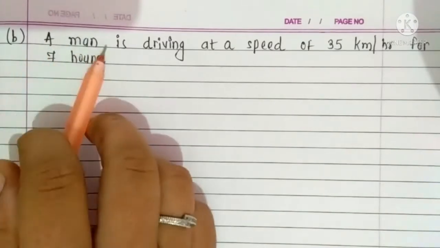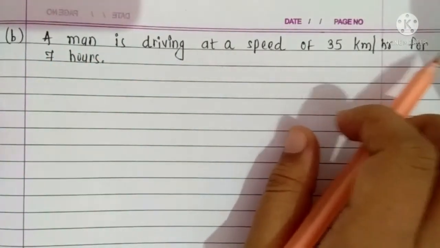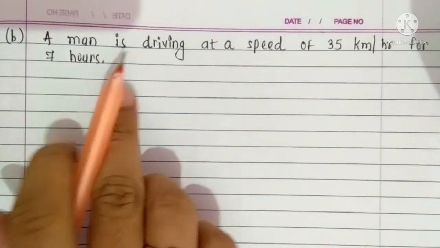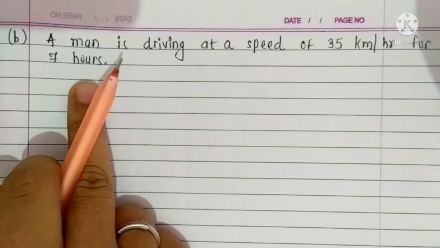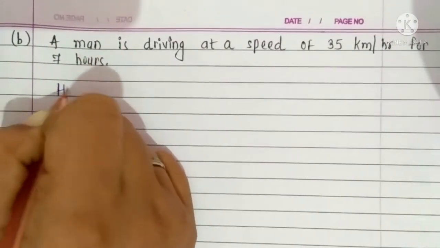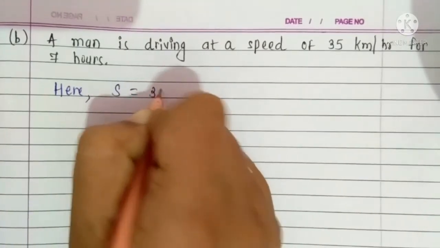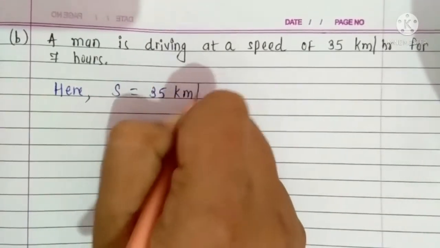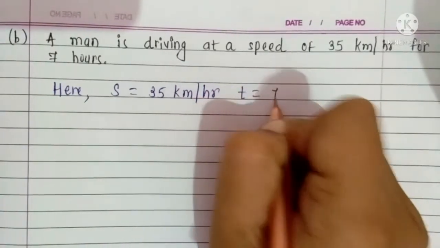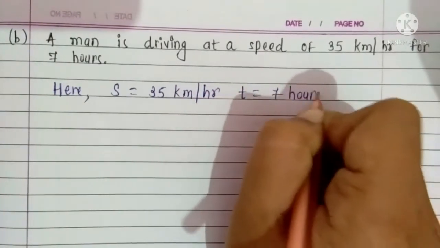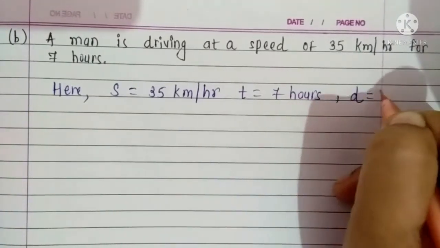Next B, a man is driving at a speed of 35 km per hour for 7 hours. तो यहाँ पे speed and time given है and distance find करना है. Here given that speed s is equal to 35 km per hour and time t is equal to 7 hours, and we want to find distance d.